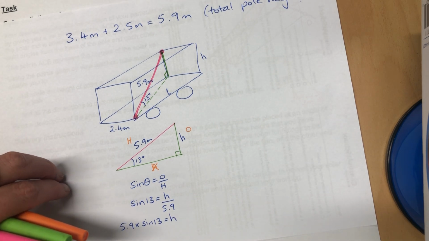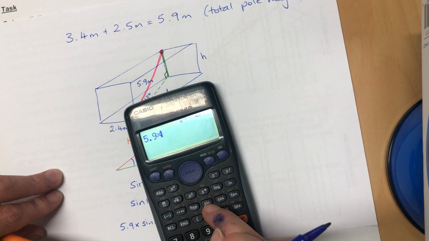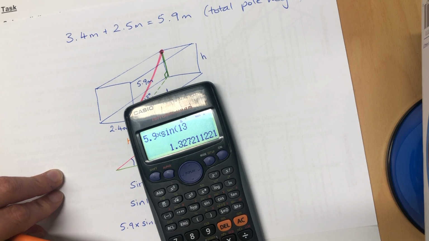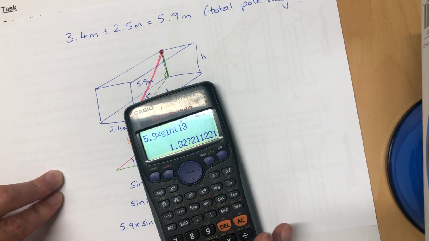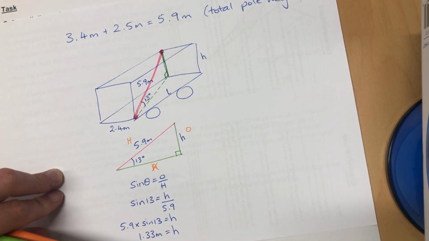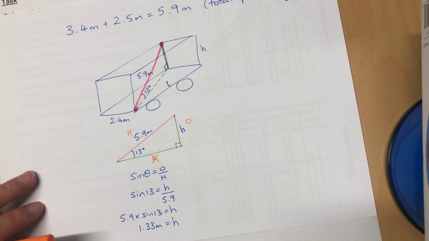That goes into our calculator. 5.9 times sine 13, 1.33. 1.33 meters. The height of the van is 1.33 meters. That's what we have calculated there. Okay, 1.33 meters for the height of the van.